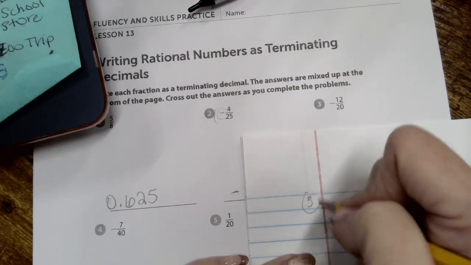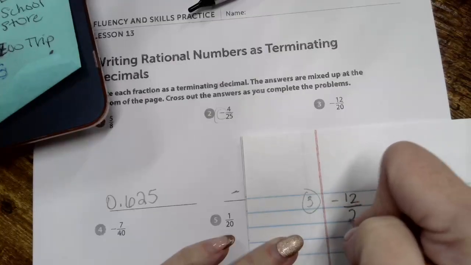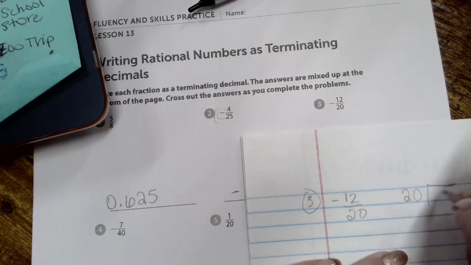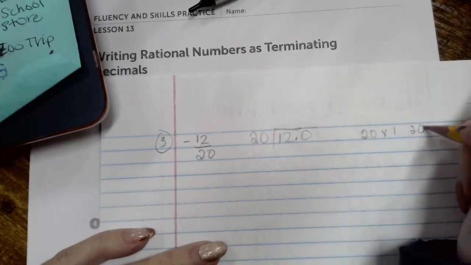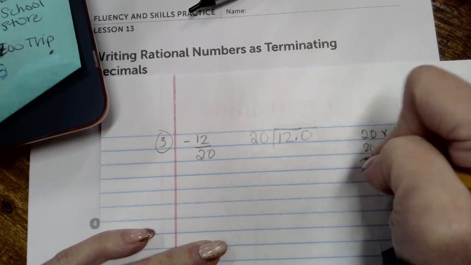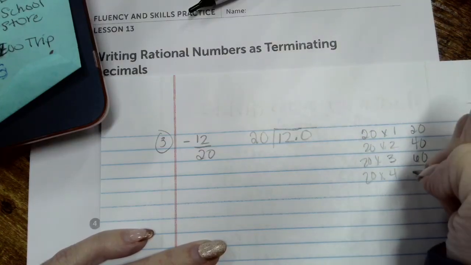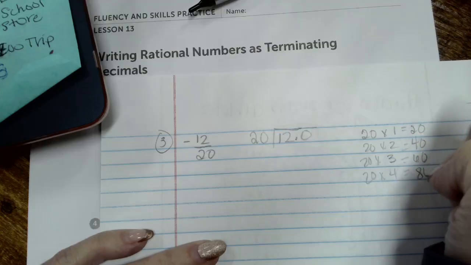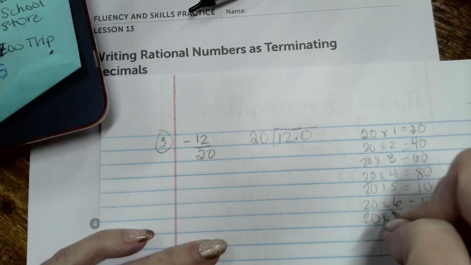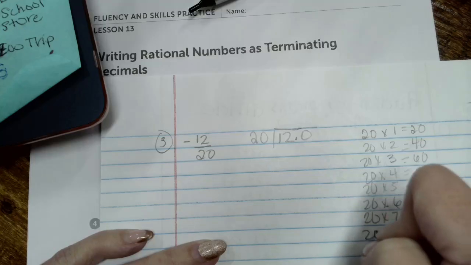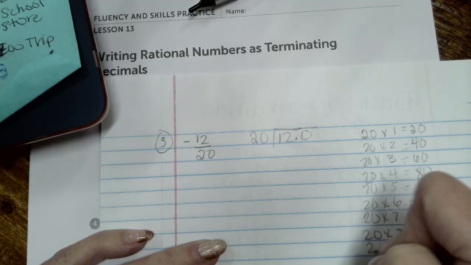Number 3 is negative 12 over 20. So that means 20 is my divisor, 12 is my dividend. I'm going to come over here and write them. 20 times 1, 20 times 2, 20 times 3, 20 times 4, 20 times 5, 20 times 6, 20 times 7, 20 times 8, and 20 times 9.